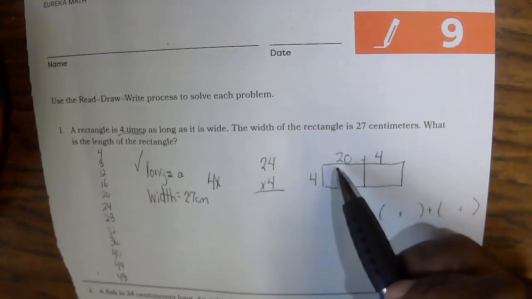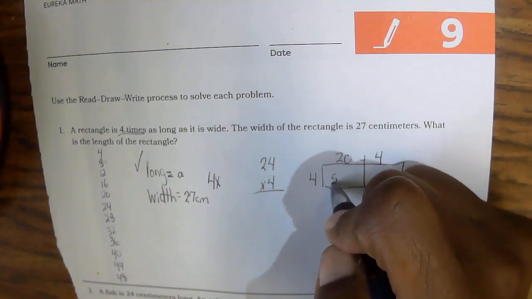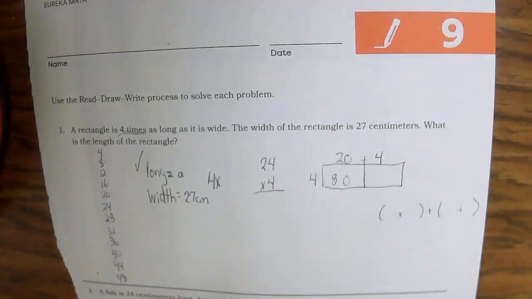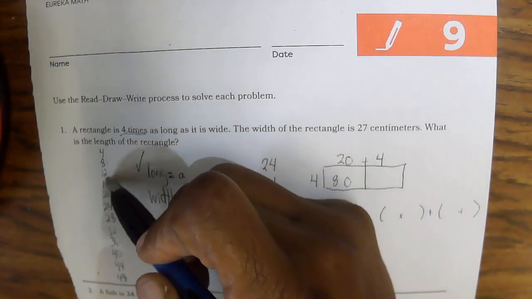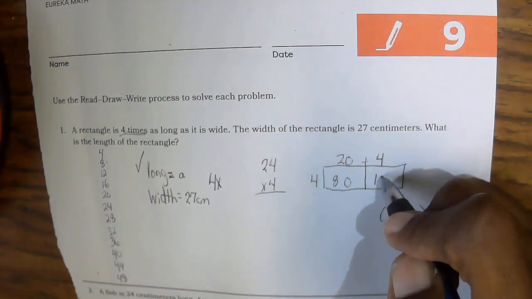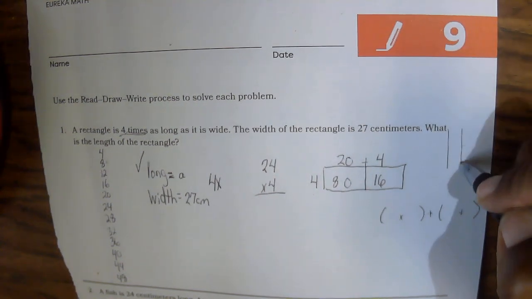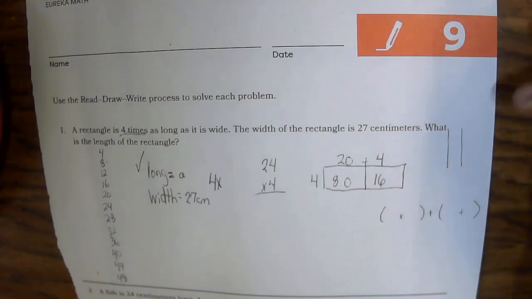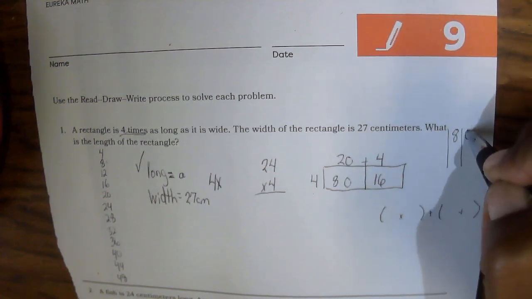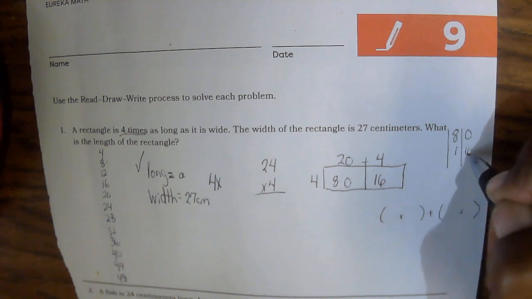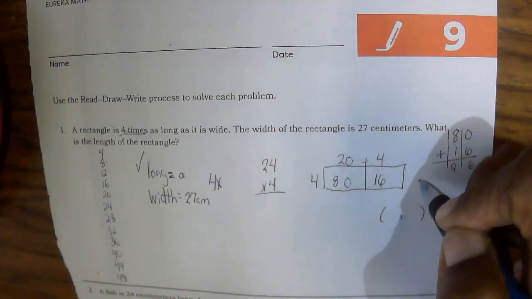So 4 times 2, we're going to go down 2, 1, 2, and that's 8. And the 0 drops in the box. 4 times 4, go down 4, 1, 2, 3, 4, and that's 16. And I'm going to do 2 lines because there are 2 digits. And that's to keep everything lined up and in its own place. 6, I get 96.